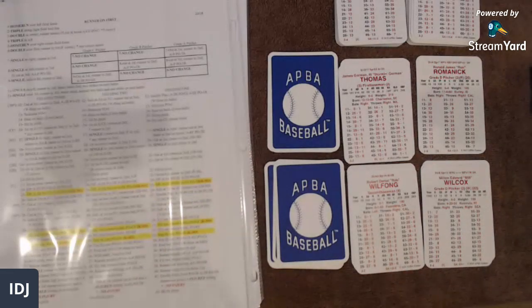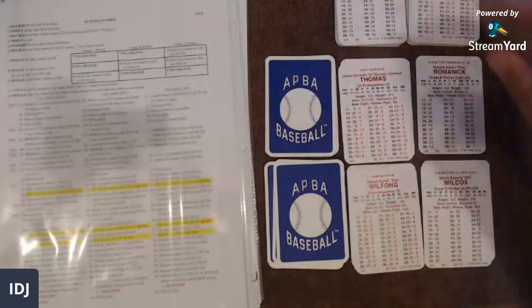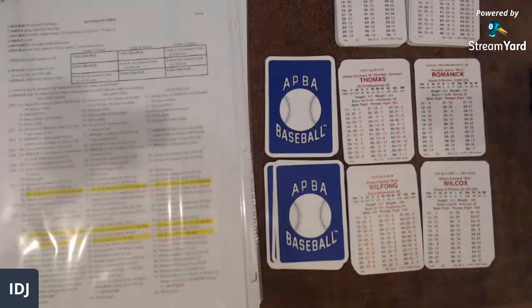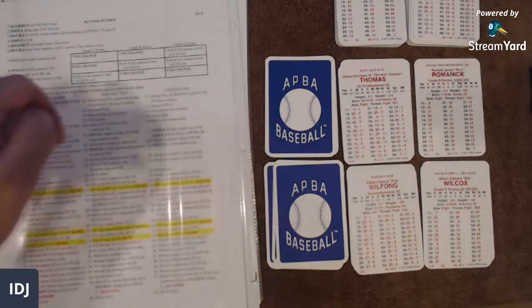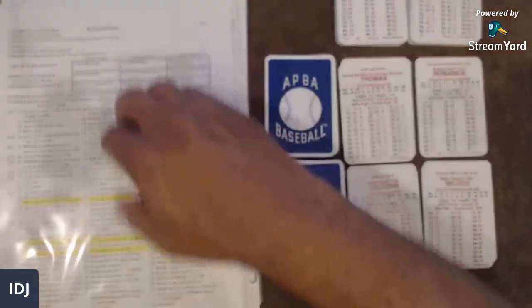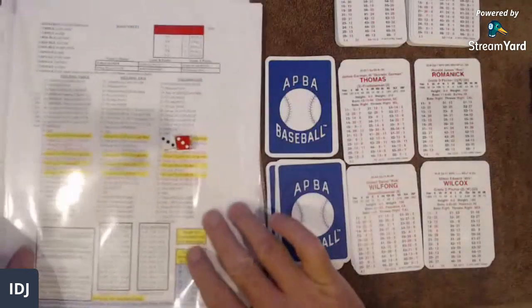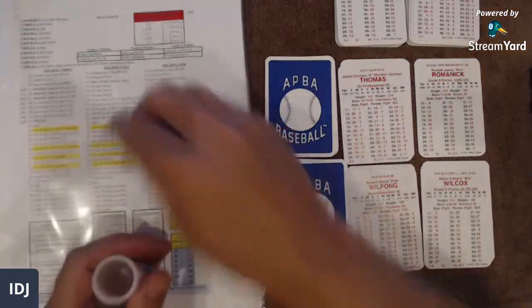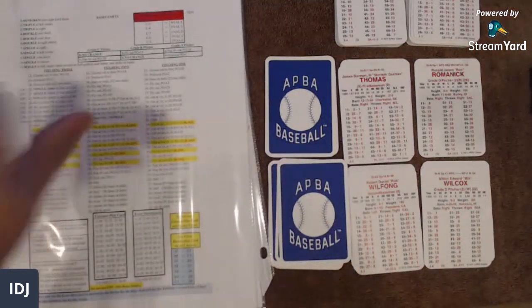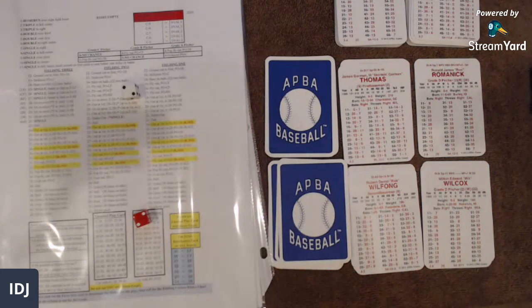3-0 California. Only 1 hit so far off of Ron Romanick, pitching for the Angels. Up is Gorman Thomas. He's 0 for 1. Oh, we got to go back to our normal chart. He did get a 33. That's not good, though. That is a 0. Oh, and then he rolls a 2-2.